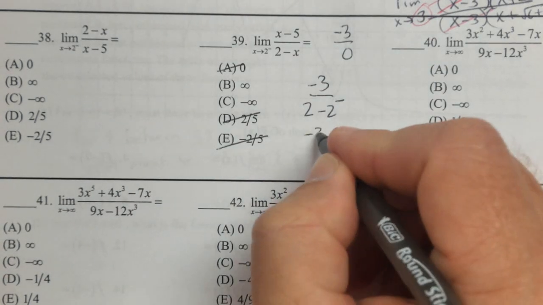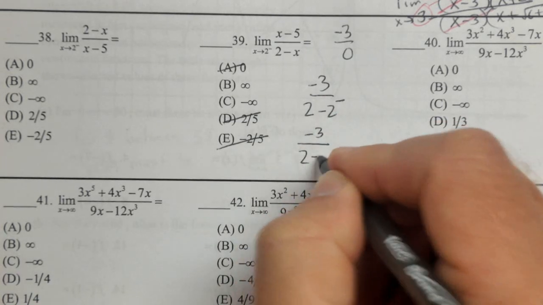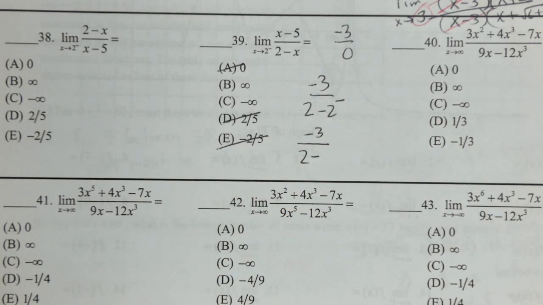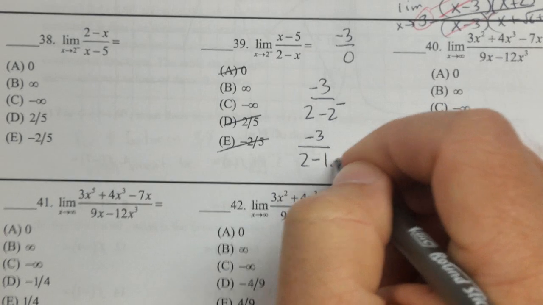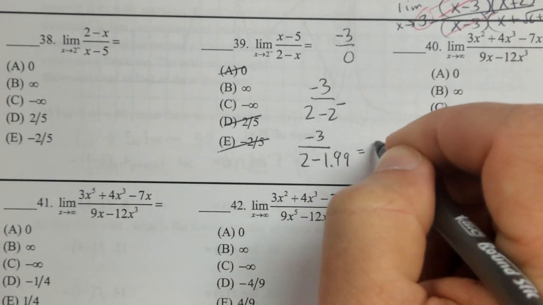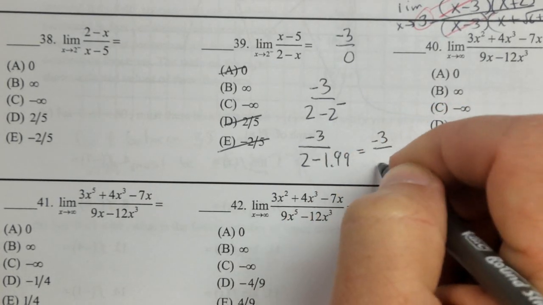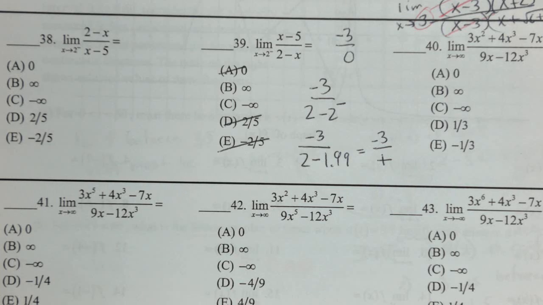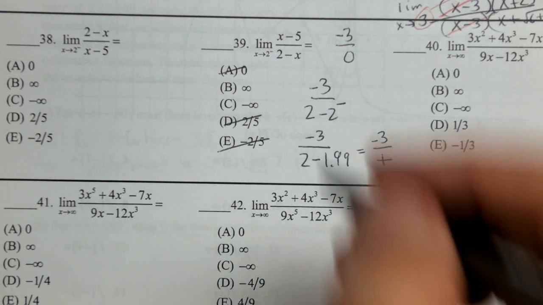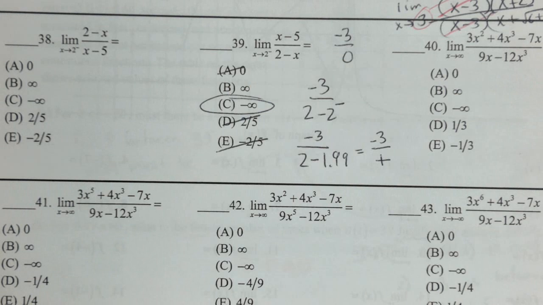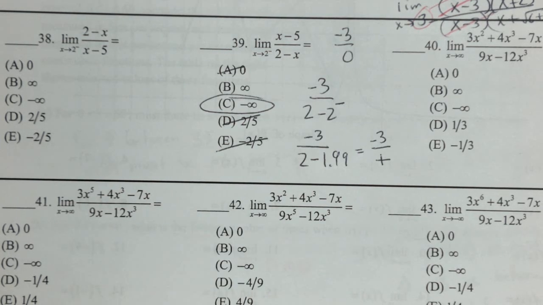Again, how much work you show is up to you. Something less than 2. 2 from the left would be like 1.99. So it's negative 3 divided by a positive number. That's what we're going for here. So this is going to end up being negative infinity. So if you get 0 on the bottom, you're headed toward infinity, but then you've got to really slow it down and be careful about which infinity you're headed toward.